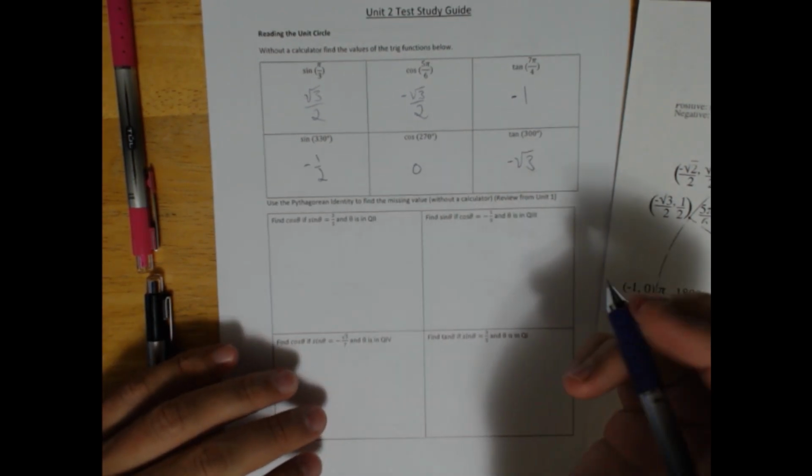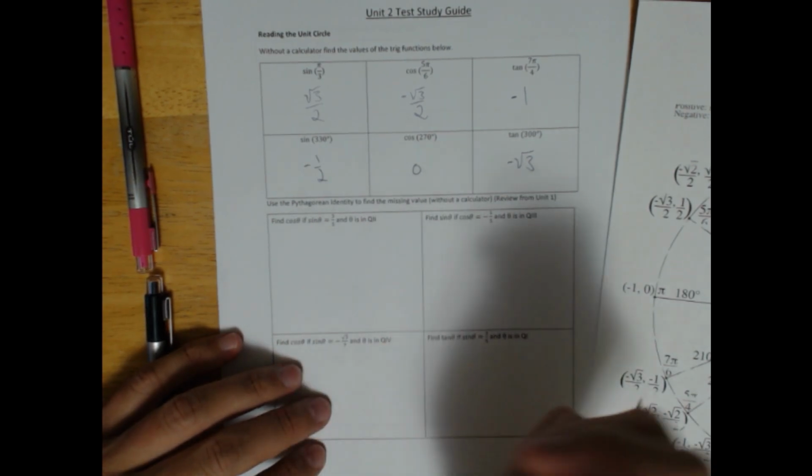Okay. The next section is use the Pythagorean identity to find the missing values without a calculator. So this is just a throwback from Unit 1 using the Pythagorean identity.